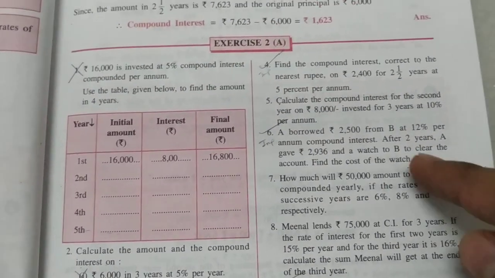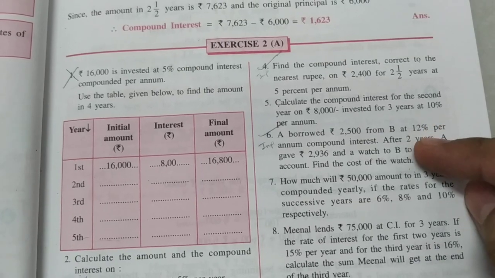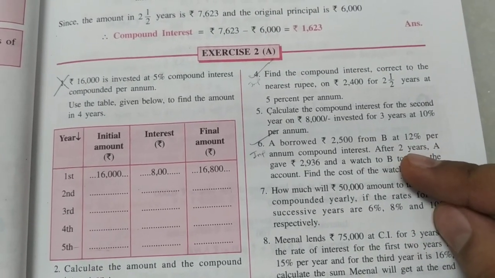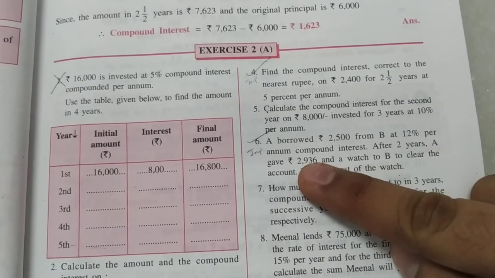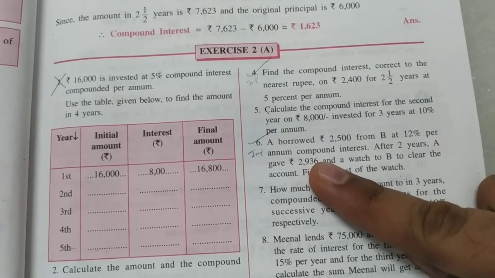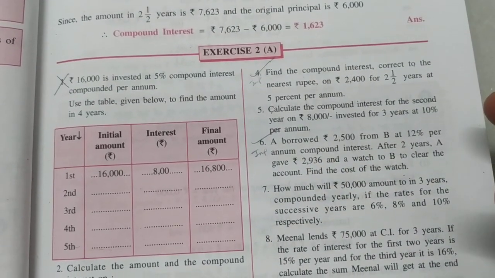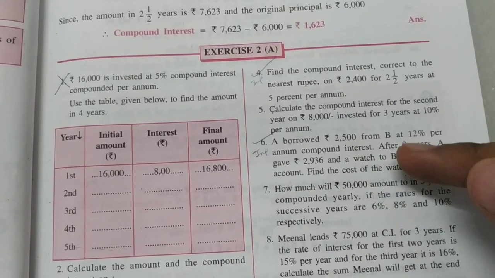Now in the sixth sum, principal is borrowed, 2,500. The rate is given, time is given. So we can find the amount to be repaid after 2 years. But he did not have that much cash handy. He just had 2,936 rupees. But he felt that the remainder of the payment was equal to the cost of his watch. So we have to find the cost of the watch.